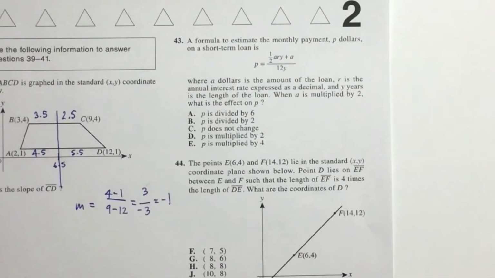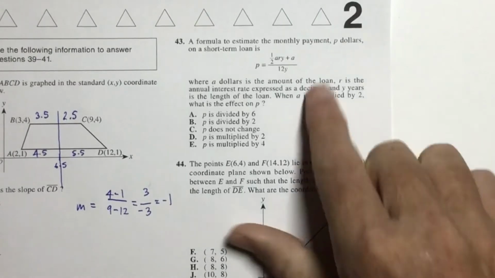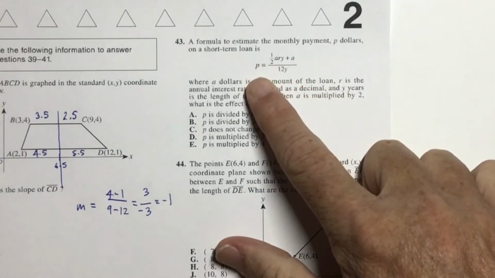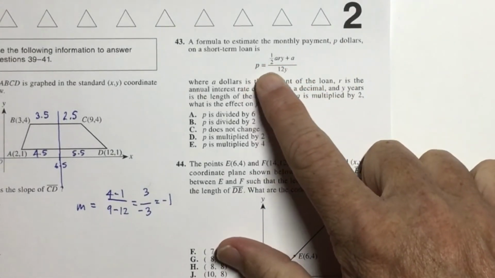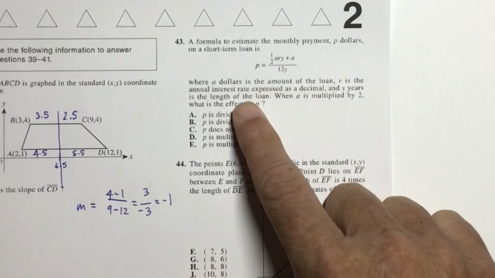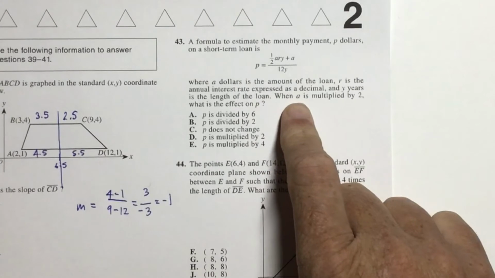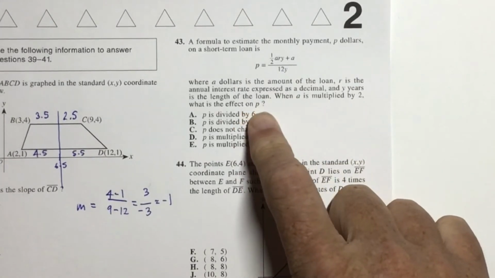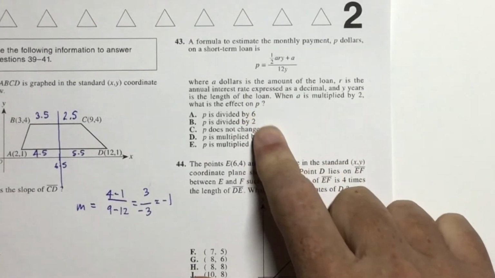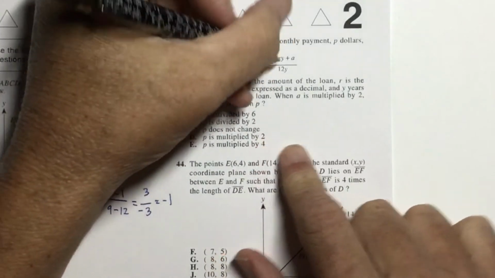All right. A formula to estimate the monthly payment P dollars on a short-term loan is that, where A dollars is the amount borrowed, R is the interest rate, and Y is the years length of the loan. When A is multiplied by 2, what is the effect on P? Isn't that interesting? All right. Well, let's see what happens here.